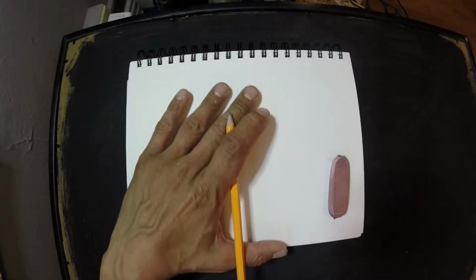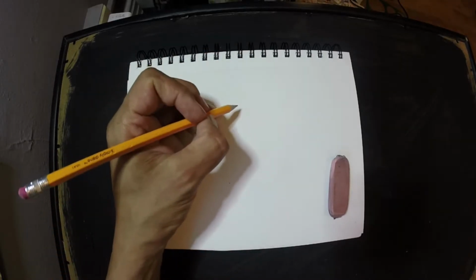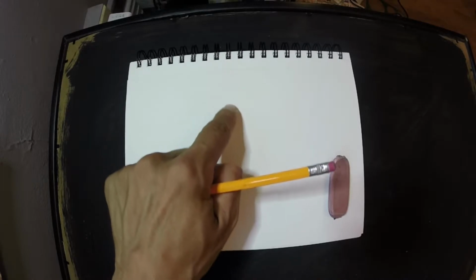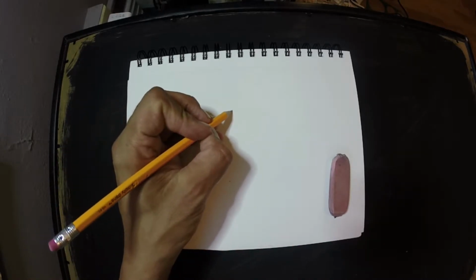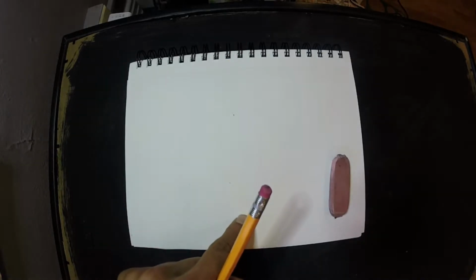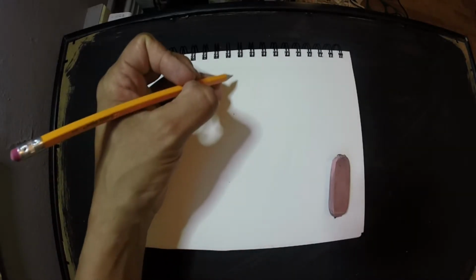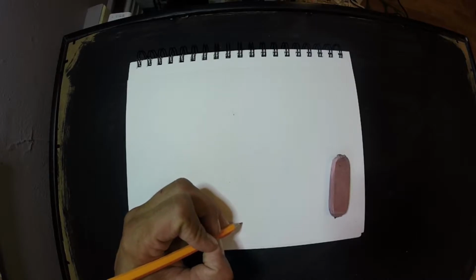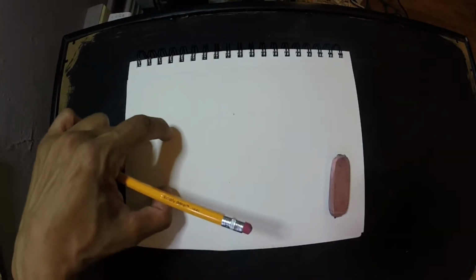Let's find a part in the middle and somewhat down from the top and have a point. Then we're going to go down to nearly the bottom, straight on the vertical axis, and make another point. Now, between these 2 points, the word will go.